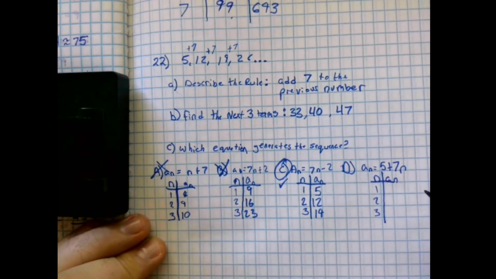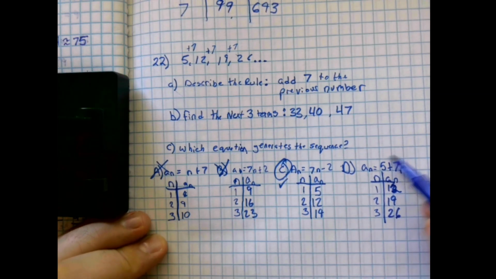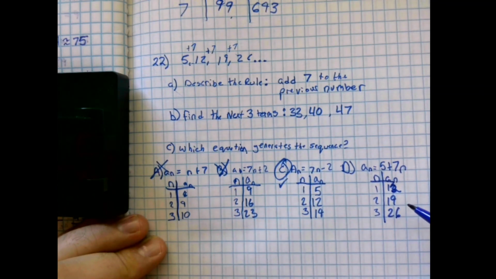Just to check and make sure that D isn't also correct, 1 times 7 is 7 plus 5 is 12. 2 times 7 is 14, plus 5 is 19. Or sorry, this should be a 12. And 3 times 7 is 21, plus 5 is 26. Now, this is similar, but is missing our first digit from the beginning of this, so D is incorrect.